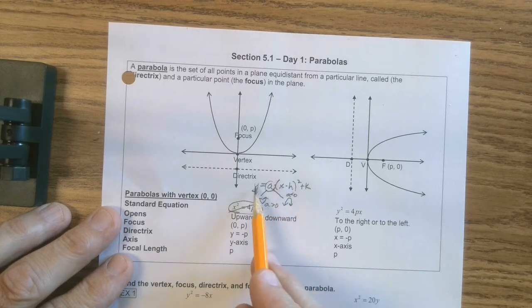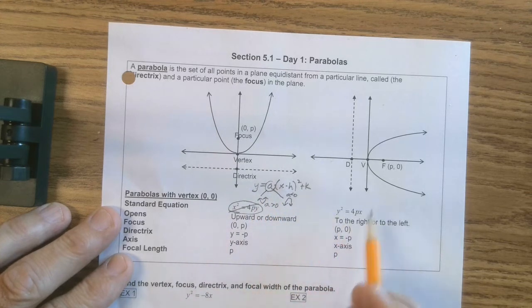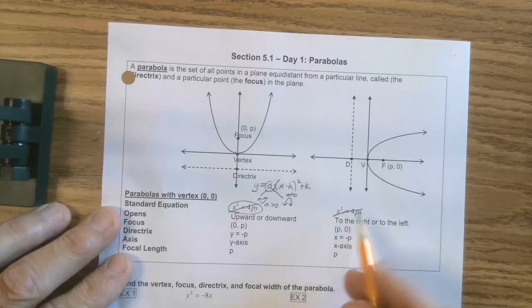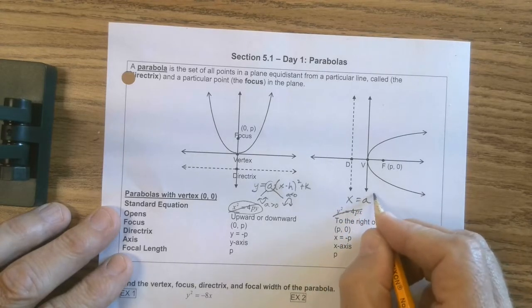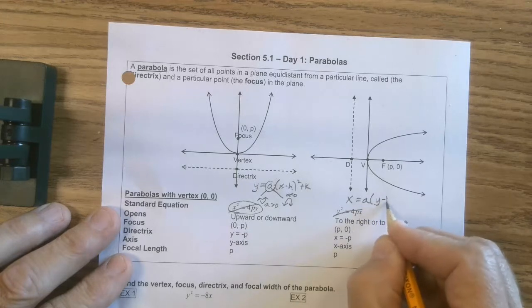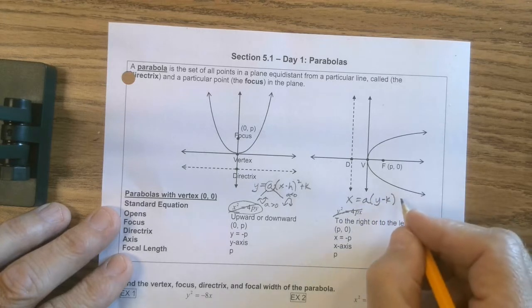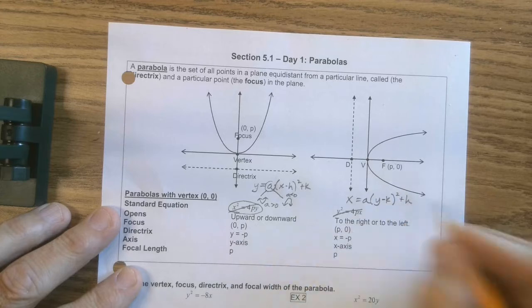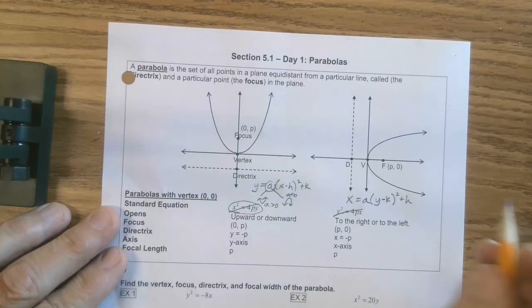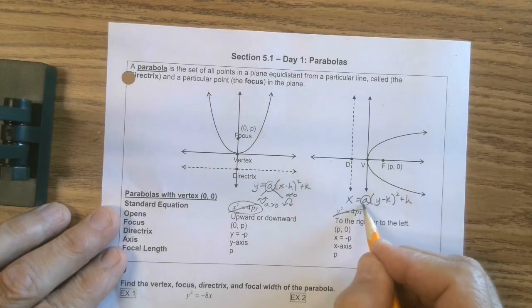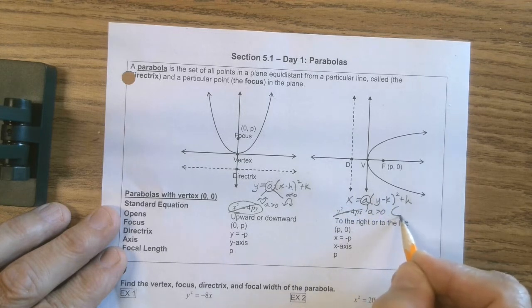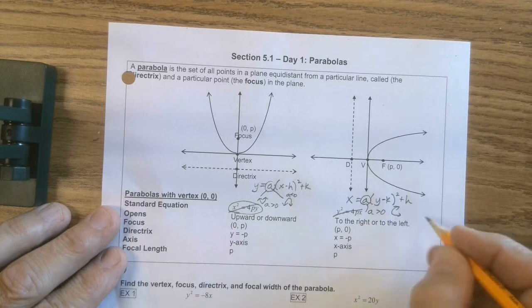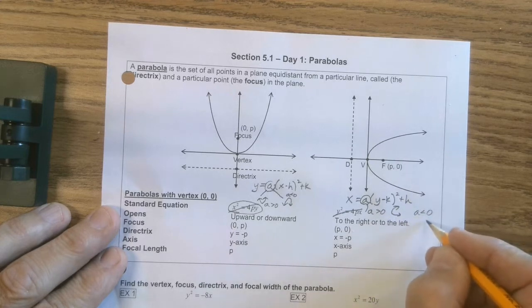But if we take the x and the y and we switch them right over here, then that would look like this: x equals a times (y minus k) squared plus h. And again, like from the pre-lesson, if a is positive, it's going to be a parabola that opens up to the right. If a is negative, it's going to be a parabola that opens up to the left.